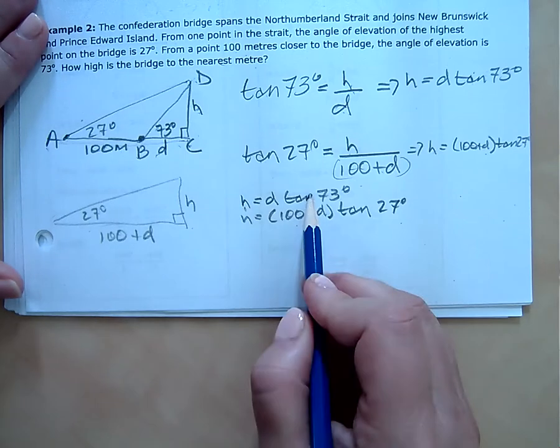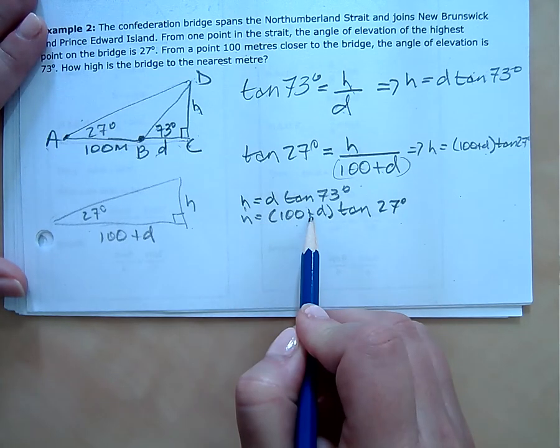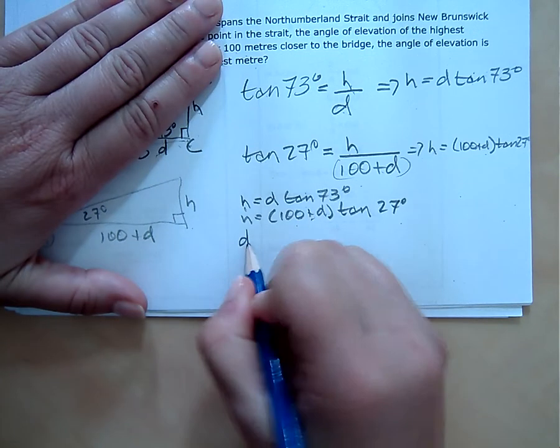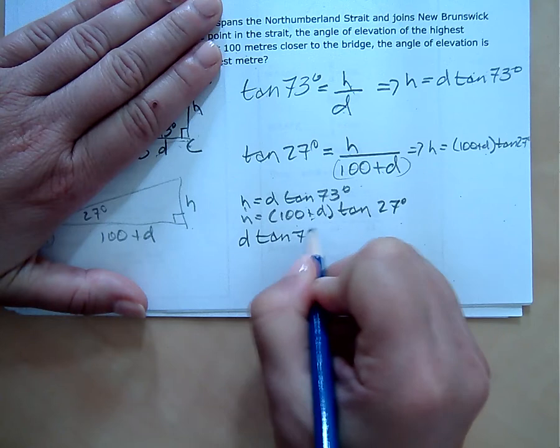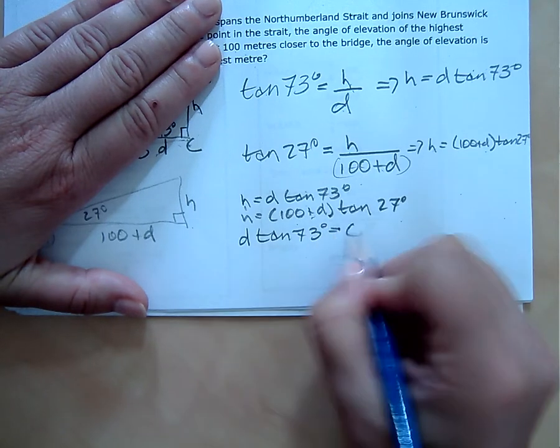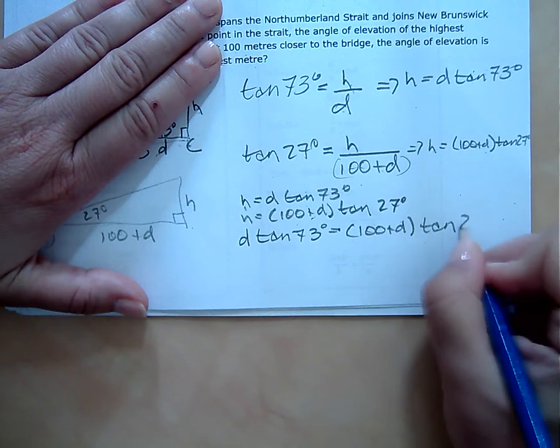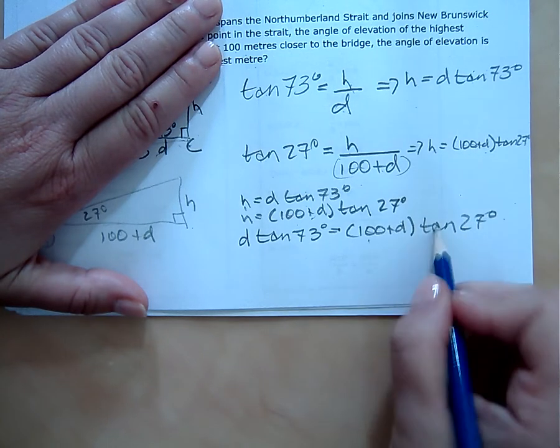If H equals all of this and H equals all of this, then let's let this equal this. So that means we're going to let D tan 73 equal 100 plus D tan 27. I'm then going to distribute this out.